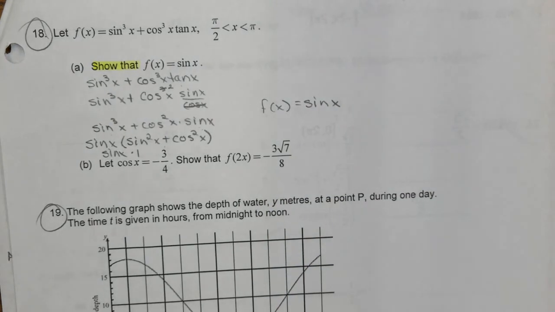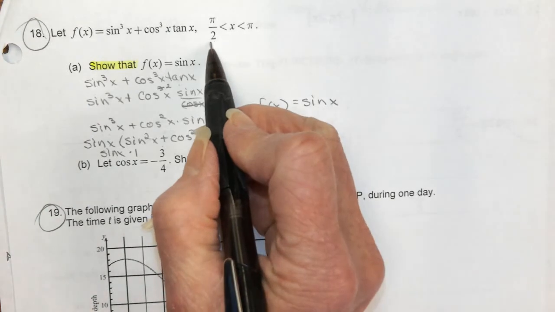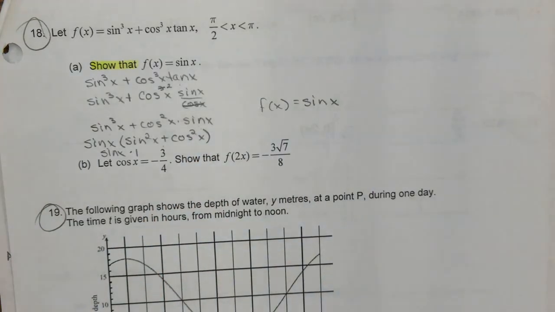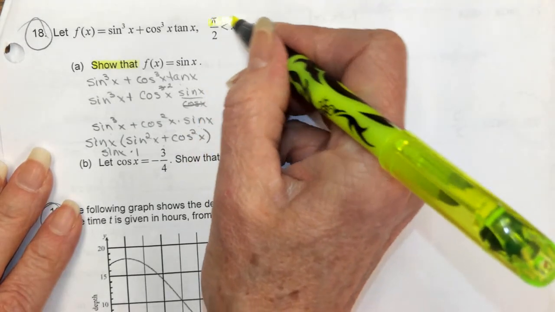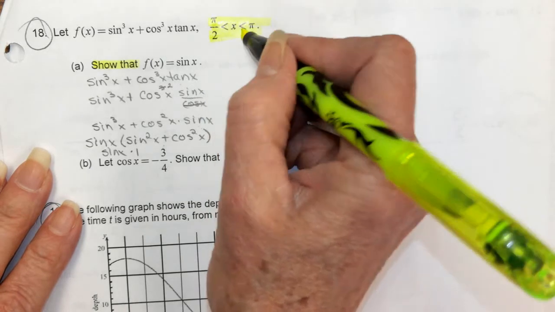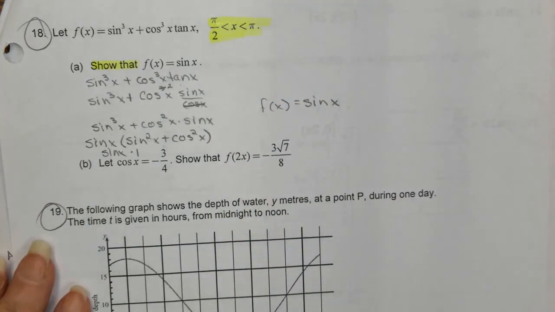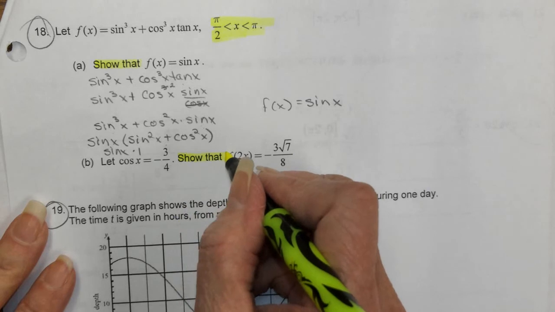Okay. Now, let's also go back and look at where x is defined. X is an angle that is defined between pi over 2 and pi. So the next thing it asks us to do here is to show that. So we need to show all of our steps and explain.